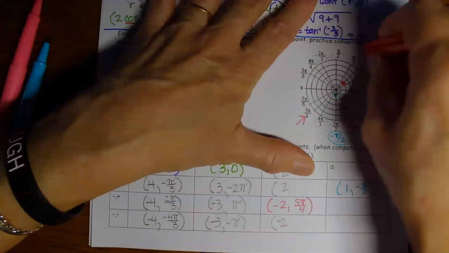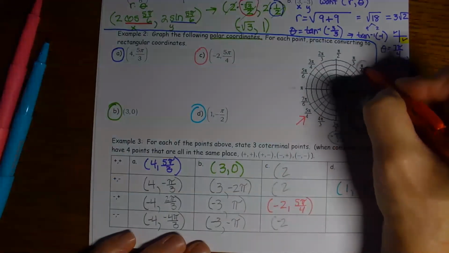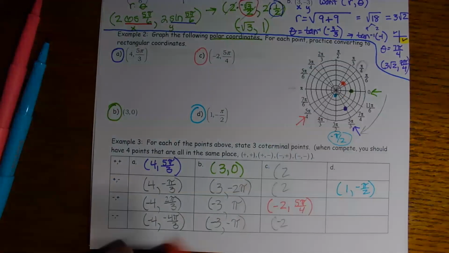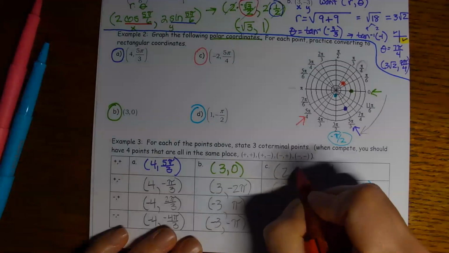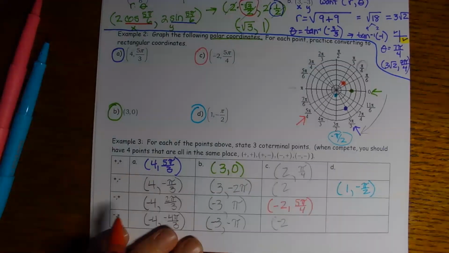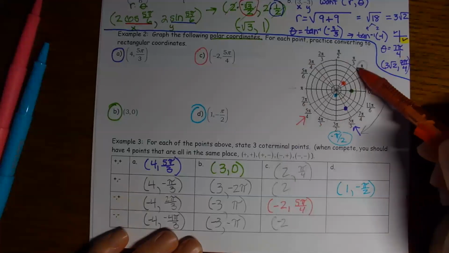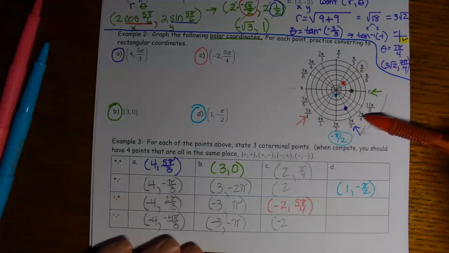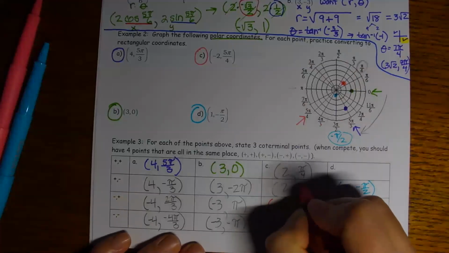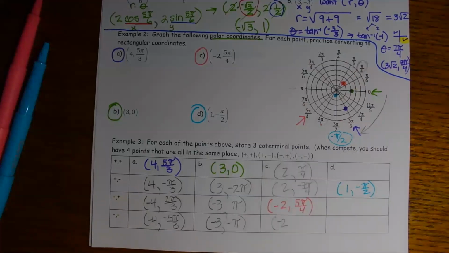Let me erase these. That's why I'm writing in pencil. So for this particular one, I want to be headed this way because that's the pink dot. So what would the name of that angle be? A positive angle, that would just be pi over 4. Now they want me to call it a negative angle. That means I'm going to start here and go all the way around the circle. So what's the negative name for that angle? All you have to do is look at its reflection. What's the negative name? -7 pi over 4. Not too bad, right?